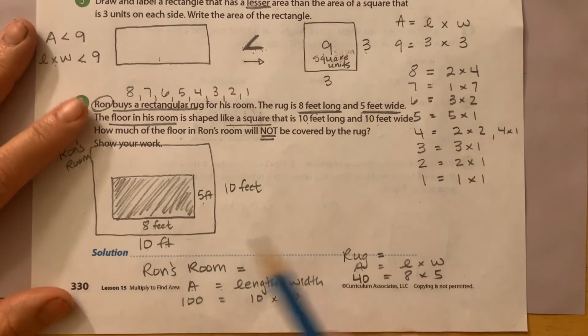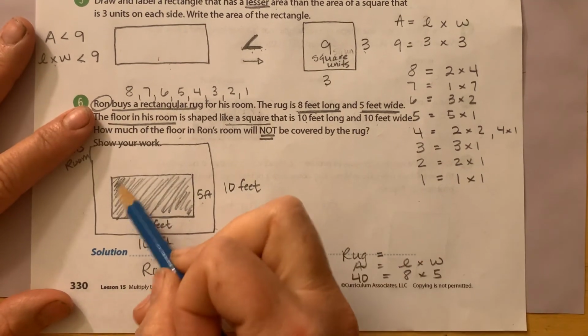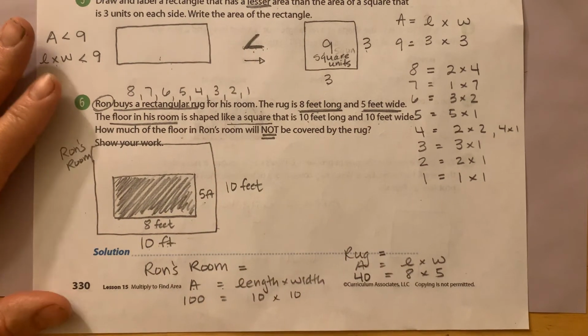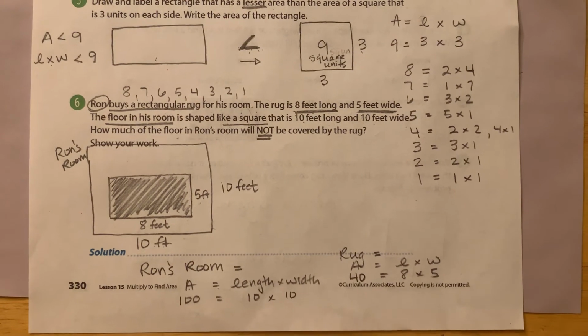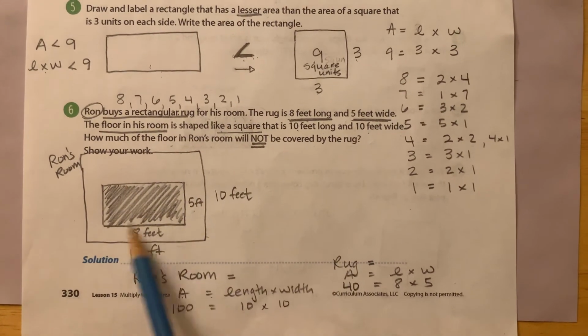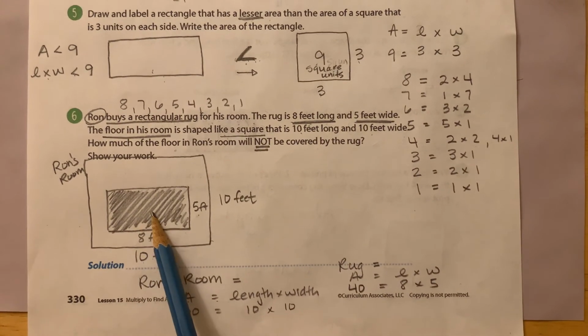So if this is 100 square feet and our rug is 40 square feet, what are they asking us to find? I kind of lost track. I better go read the problem again. Ron buys a rectangular rug for his room. Okay, got that. The rug is 8 feet long and 5 feet wide. We sketched that.